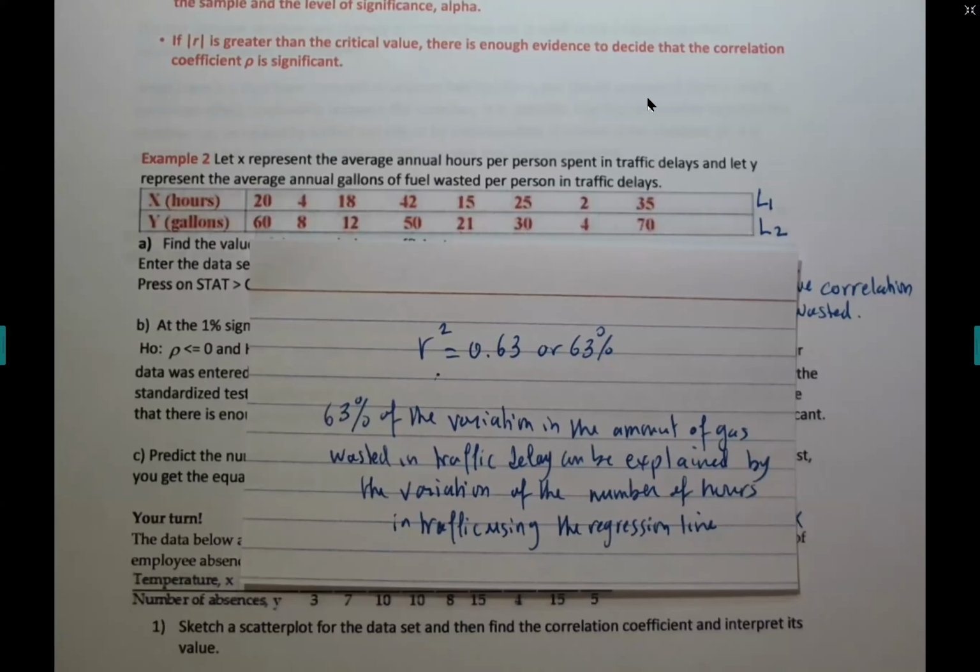The size of the engine, that's a big factor. Is it a V6, V4, V8? So there are so many other factors, guys, that can contribute to the waste of gas, other than just waiting in the car. The habit of turning the engine off or on every time you have to wait in traffic. So there are so many other factors in there.